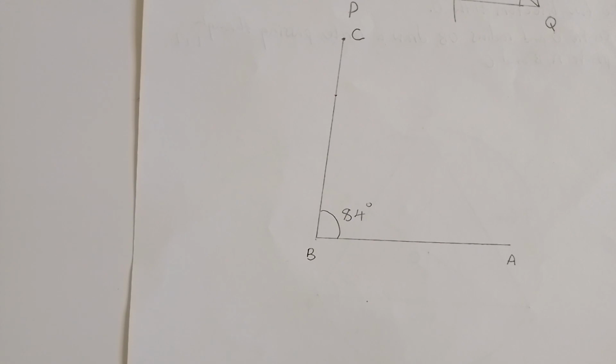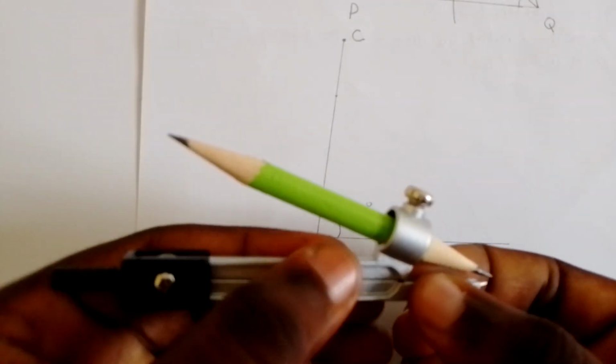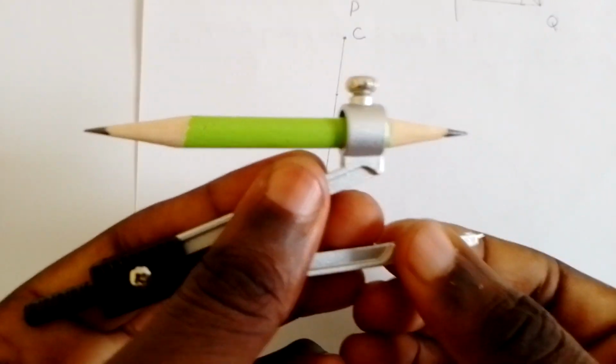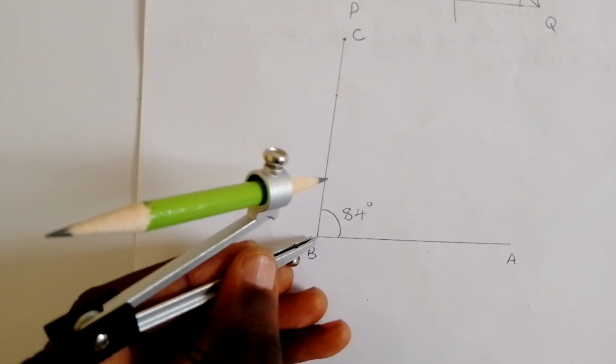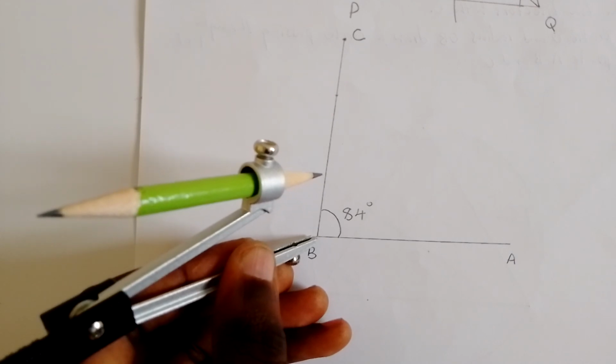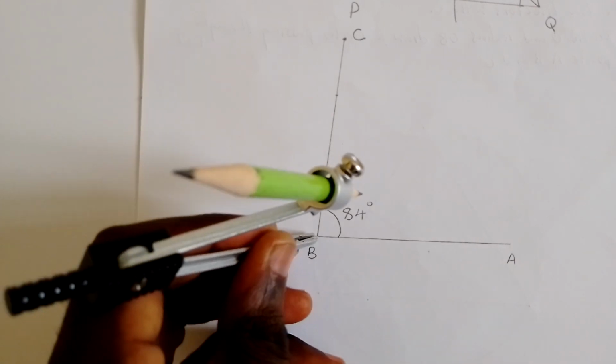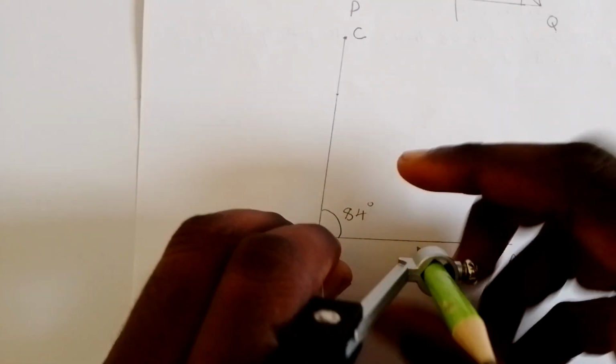Now, are we interested in constructing it alone? No, because the question says bisect. We want to divide this angle into two equal parts. So in doing so, just like we did in the previous example, we get our compass, then we open it to some radius. The radius must be reasonably opened such that it should be able to cut any of these two arcs. I must place it at that vertex there. A vertex is a point where two lines meet.